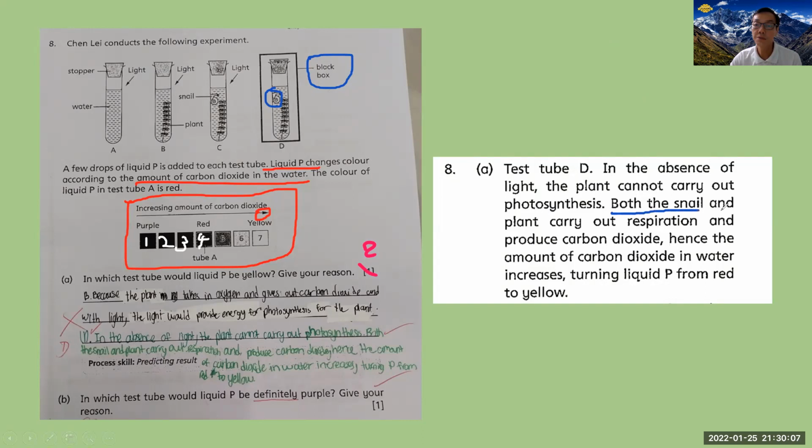Both the snail and the plant carry out respiration and produce carbon dioxide. Hence, the amount of carbon dioxide in water increases, turning liquid P from red to yellow. Clear? So that's why this lengthy answer should be awarded 2 marks.